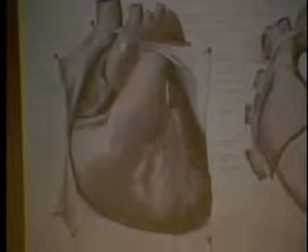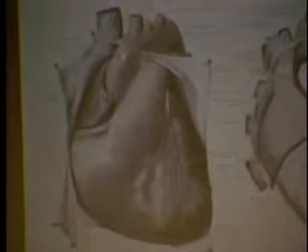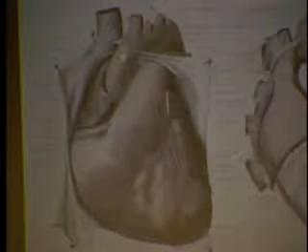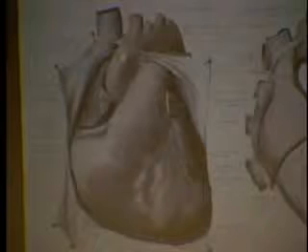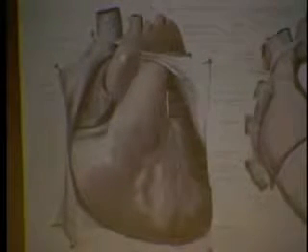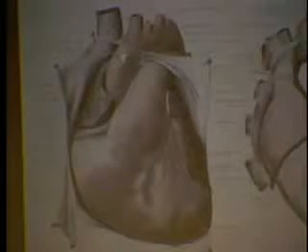Now, which combination of words are true? The auricle and the atrium are the same structure. True or false? False. The foramen ovale was formerly the fossa ovale. True or false?